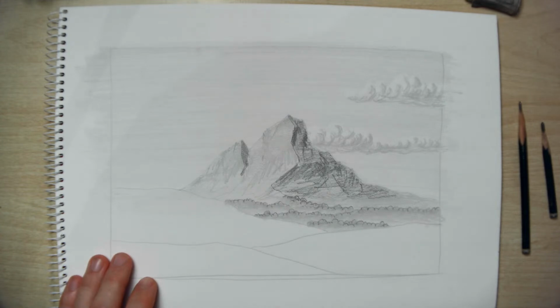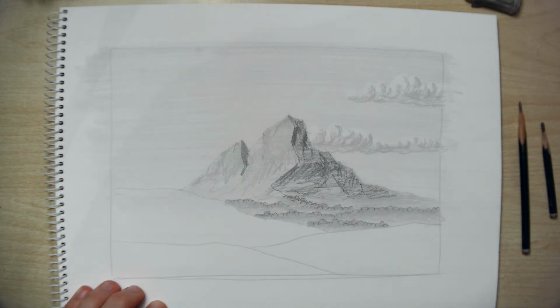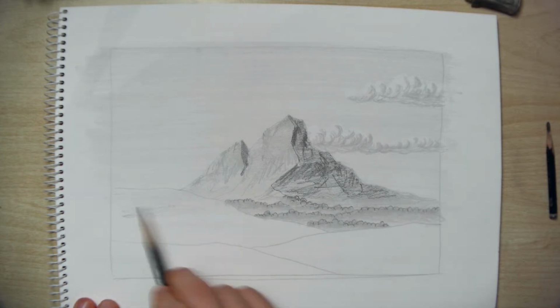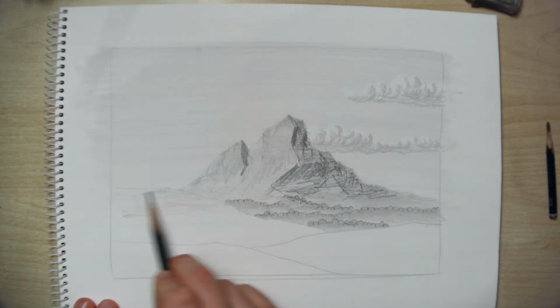Now that that's done, we can already go to our foreground. And first of all, I think I'll have to give it a value with the HB pencil.